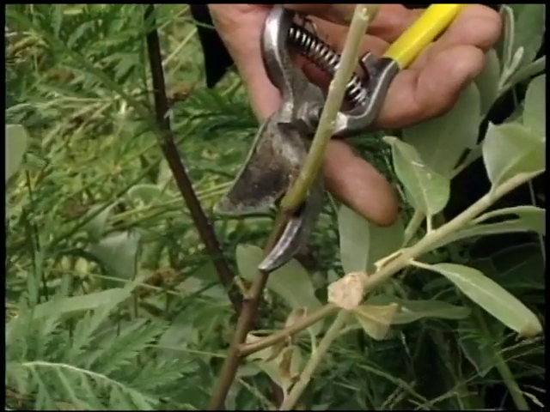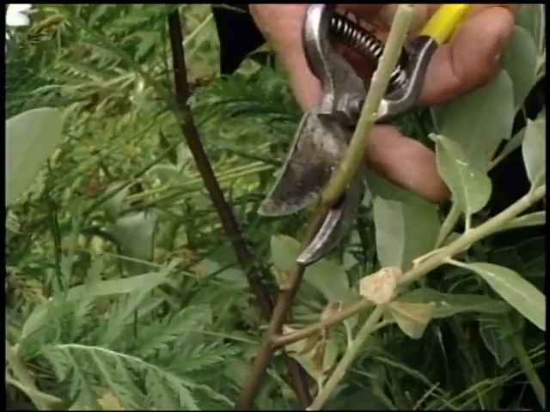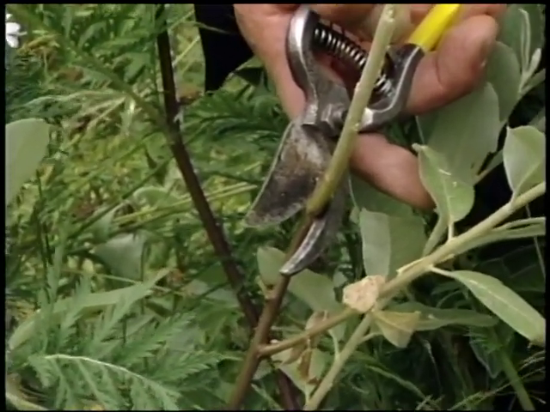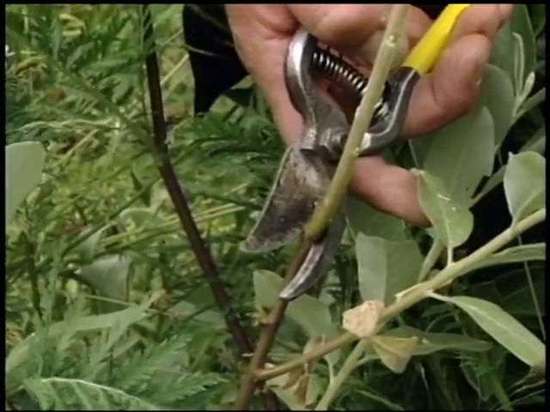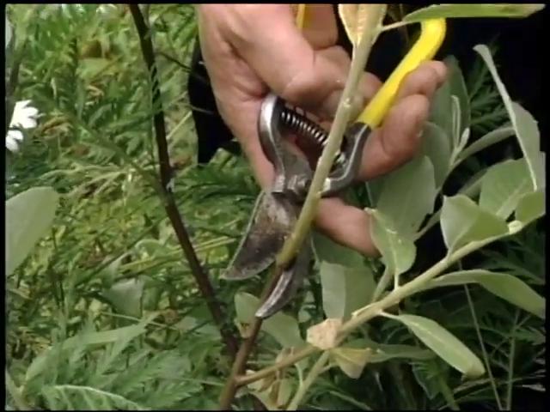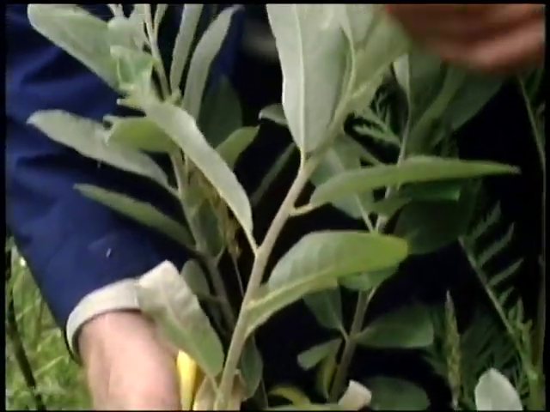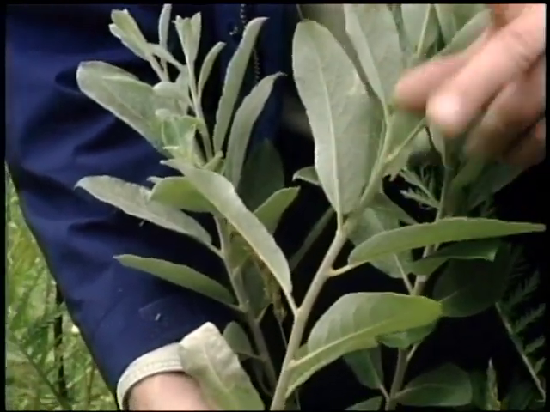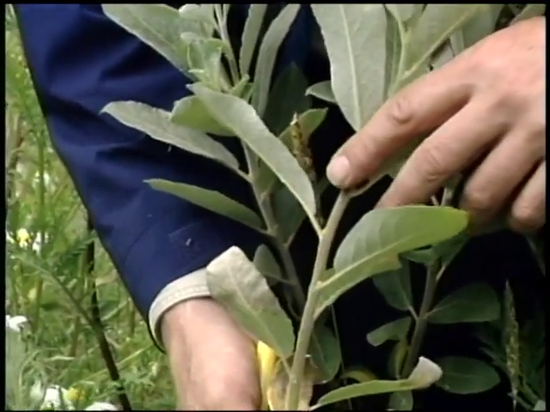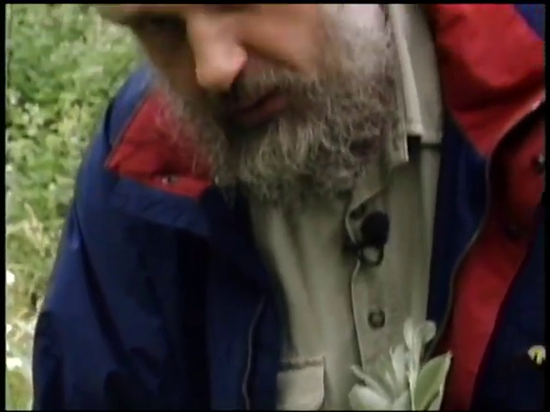So if you just cut it, now the best time to do these cuttings is March, early April, or at the very end of June, when this first flush of growth for this year is finished. So you've got 2 times you can do it: March, early April, or end of June.